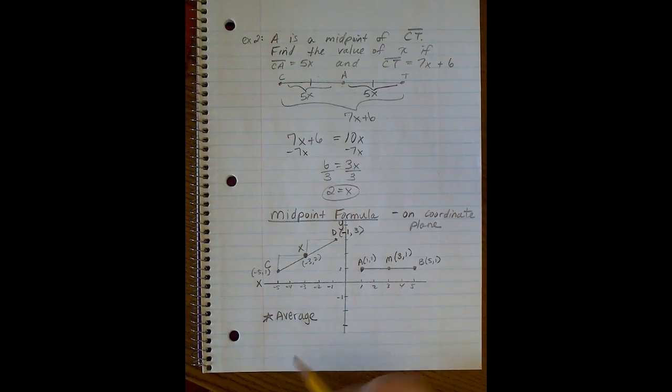So if you think of it that way, if I find the average of my endpoints, negative 5 plus negative 1, that gives me negative 6. If I cut that in half, it gives me negative 3. 1 and 3, that gives me 4. If I cut that in half, it gives me 2. Again, same type of pattern over here.